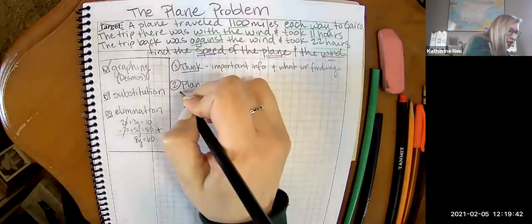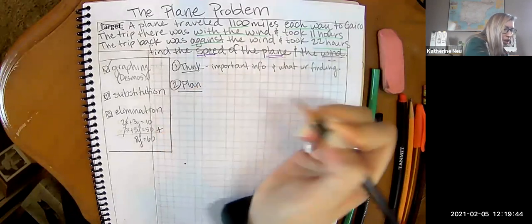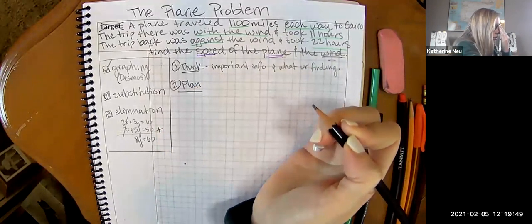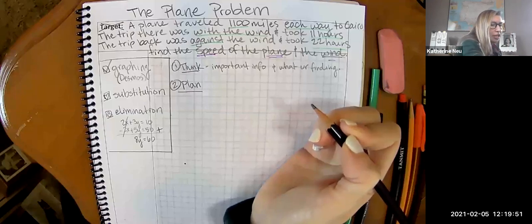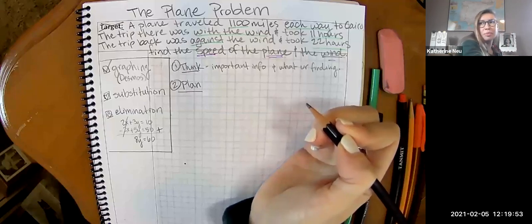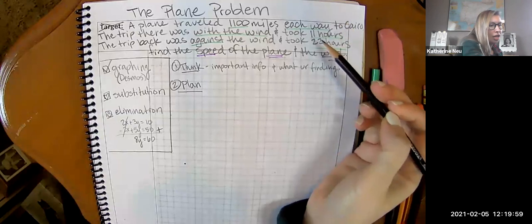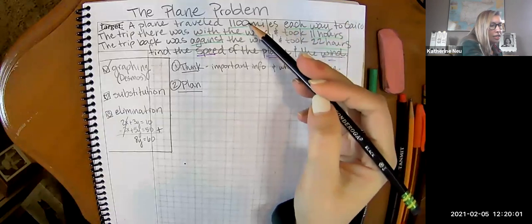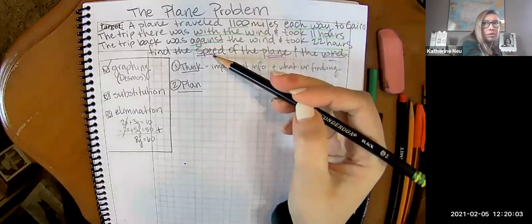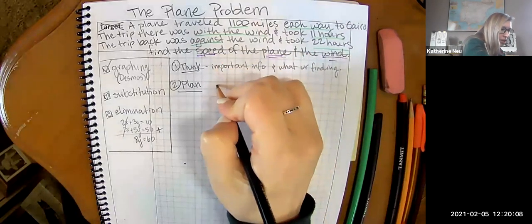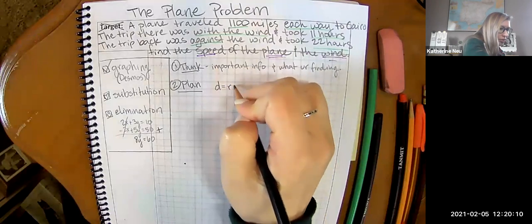So your plan is to figure out what you need in order to solve this. For this, you physics people out there already know, I need an equation that puts together time, distance, and speed. In physics, you know that distance equals rate times time.